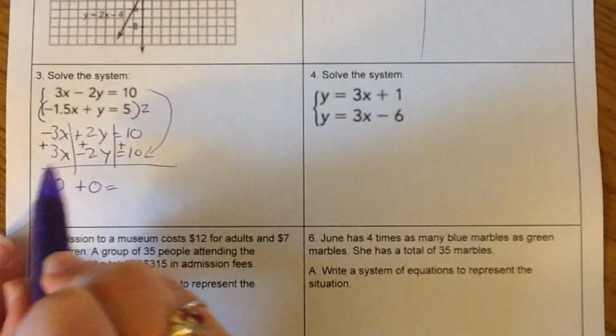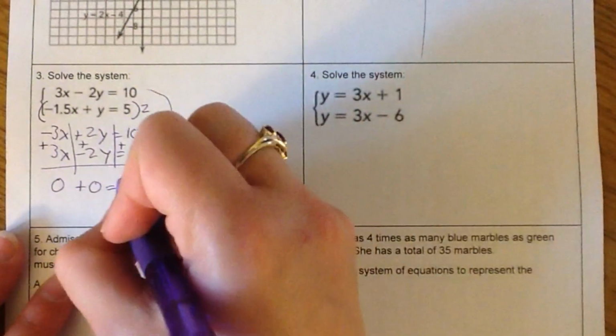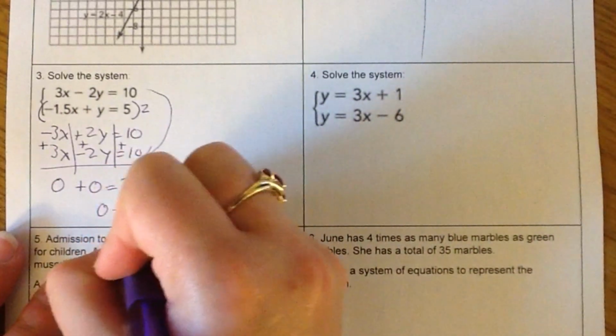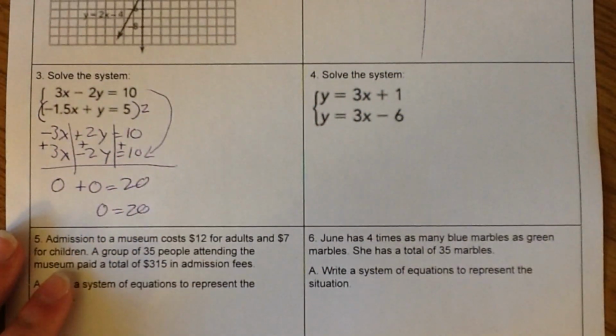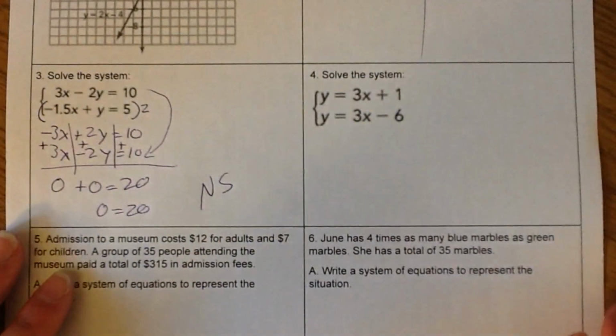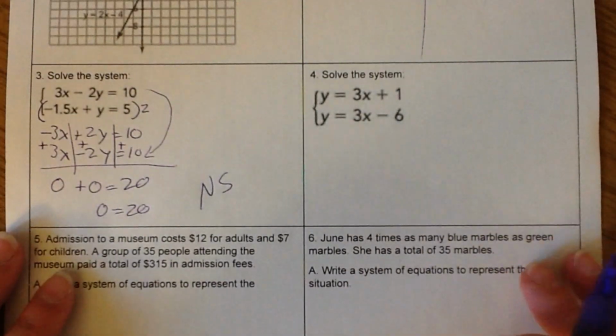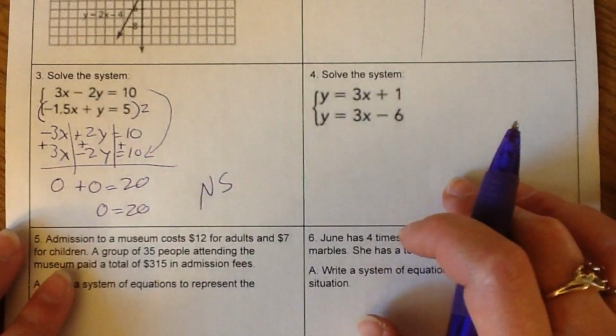So now we're already noticing something's happening. Everything's canceling out. 10 plus 10 is 20. So basically we have 0 equals 20, which is not true. So because we have something that's not true, we know this is one of our special ones. This is a no solution. So what that means here is because it's a no solution, these lines are parallel to each other. So they literally are never going to cross. So that's why no set of numbers is going to work for both of them because they're never going to touch each other.